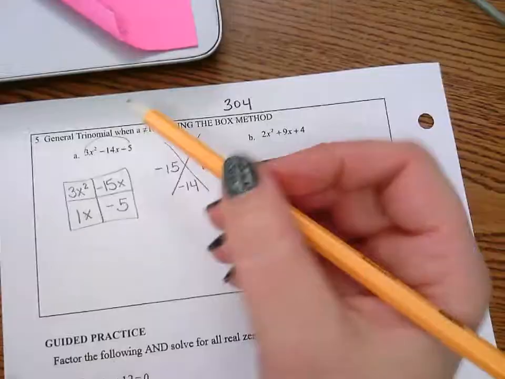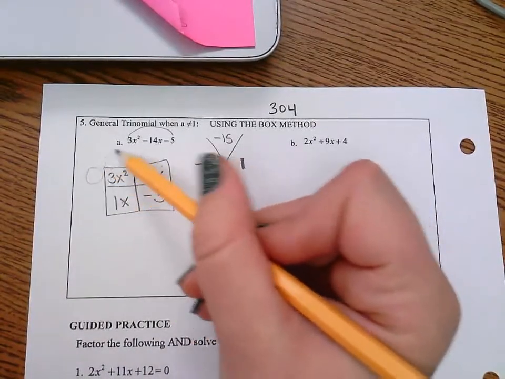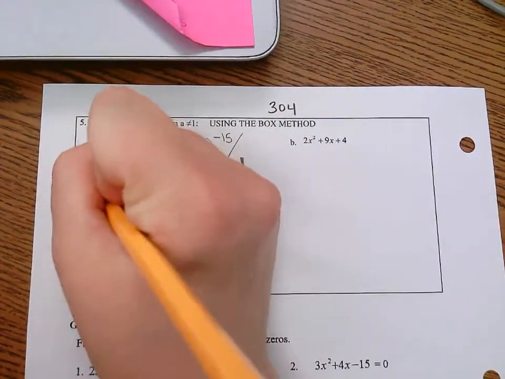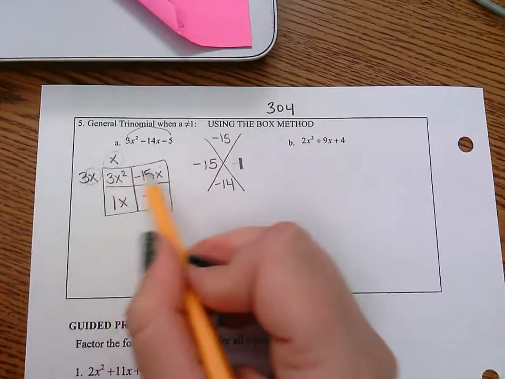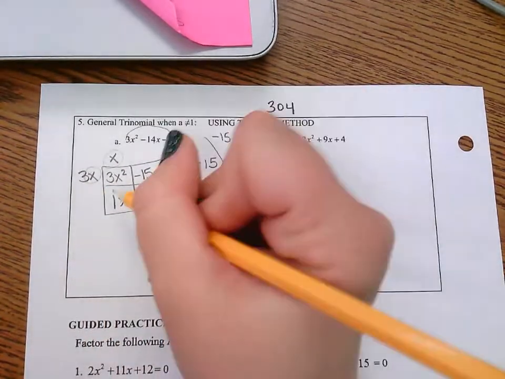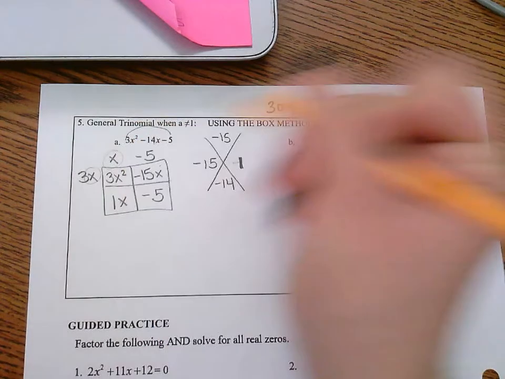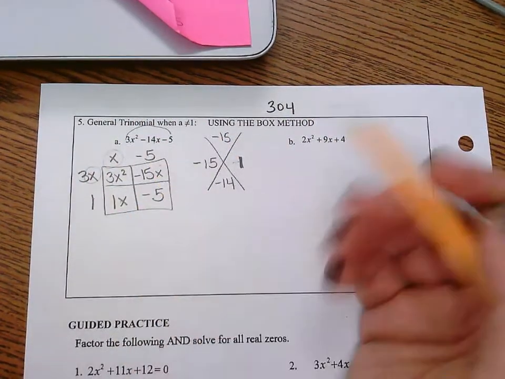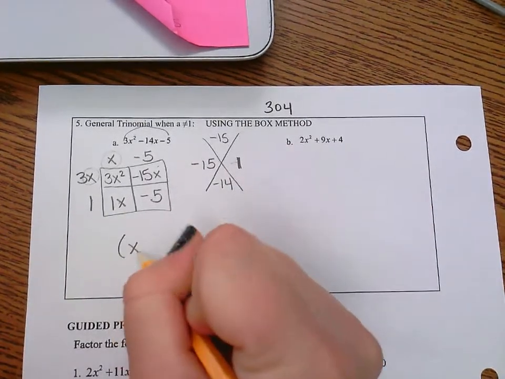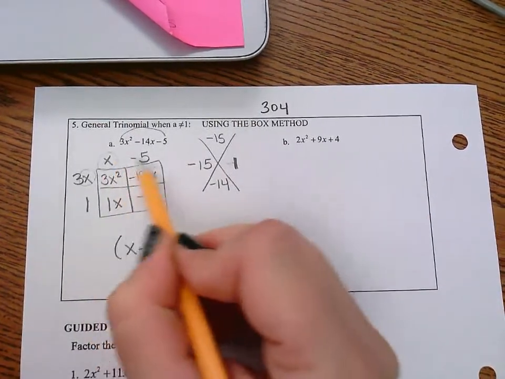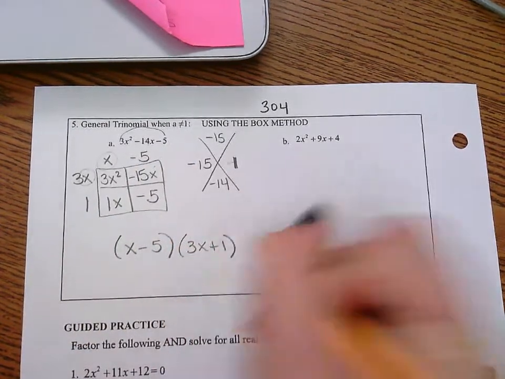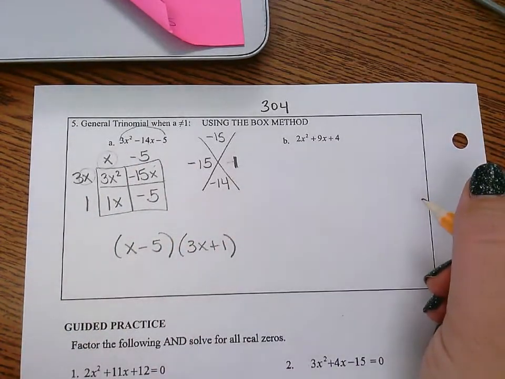But now when I select what I want to put out here, I need to get 3x squared. I want to strategically put the 3x in the same row as the 15, right? Because then I can do 3x times -5 and x times 1, and then voila, -5 times 1 is -5. So my solution is x minus 5 times 3x plus 1. Now you are going to pause the video and try part B, doing the box method.